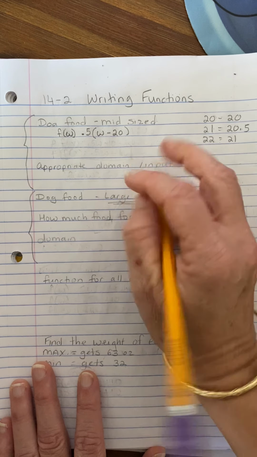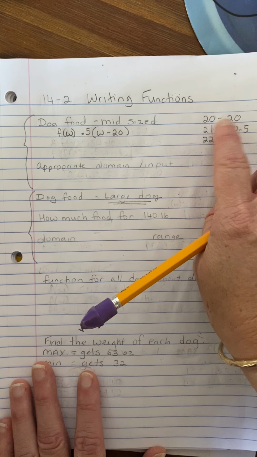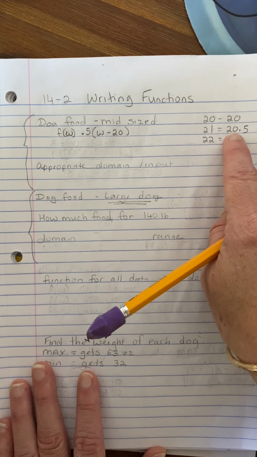Let me explain what I mean here. A 20-pound dog is just getting 20 ounces of food. A 21-pound dog is getting 20.5.